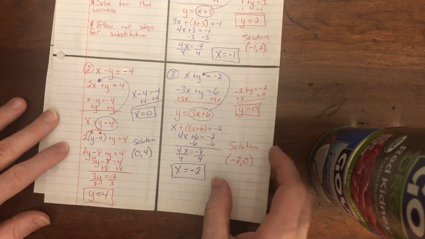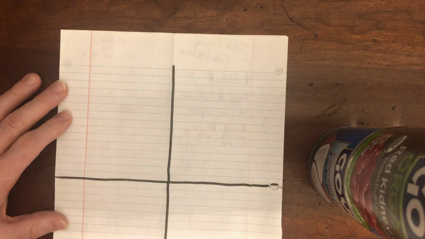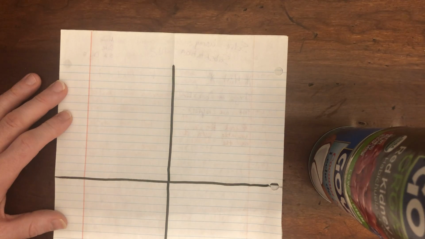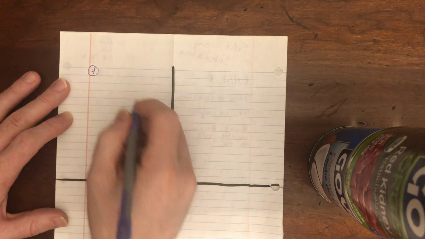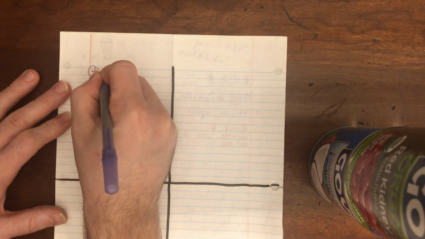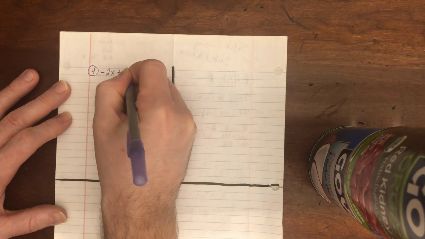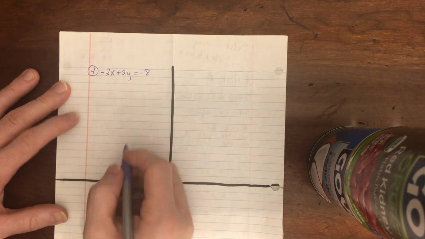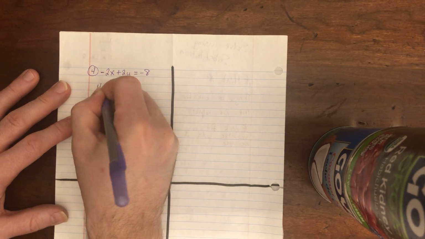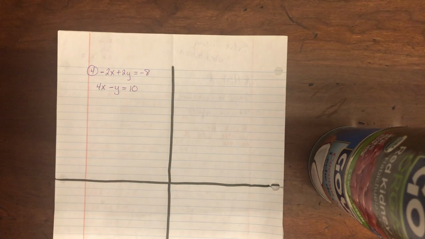If we flip our paper over, we got one more example, then I'm gonna have you guys try the last one to add into your notes here. So example 4 is gonna be negative 2x plus 2y equals negative 8. And our second equation is going to be 4x minus y equals 10.